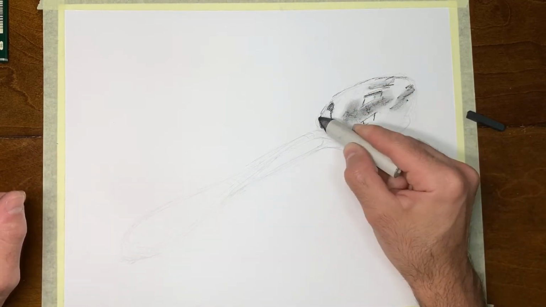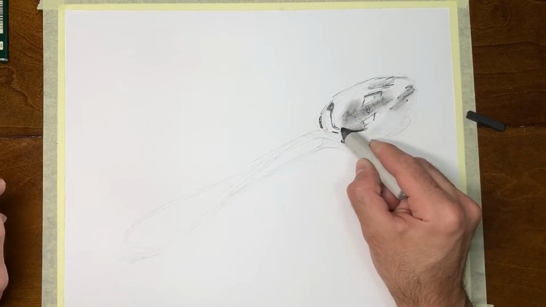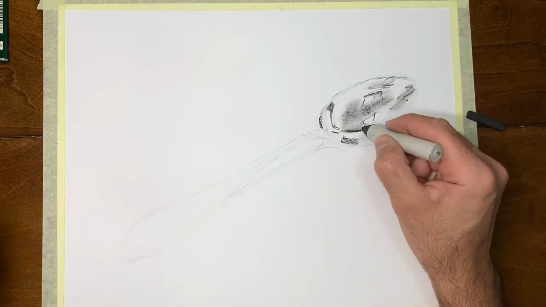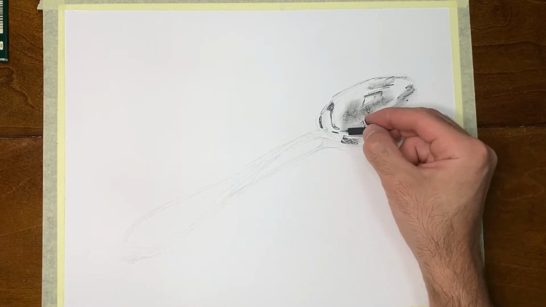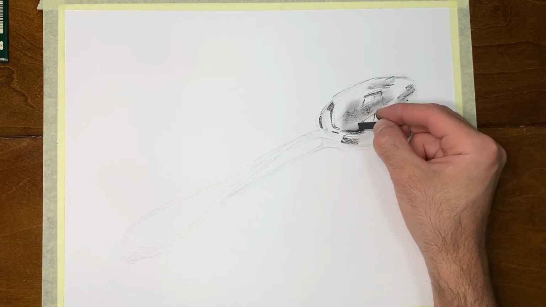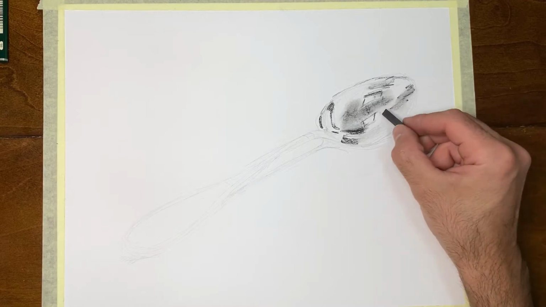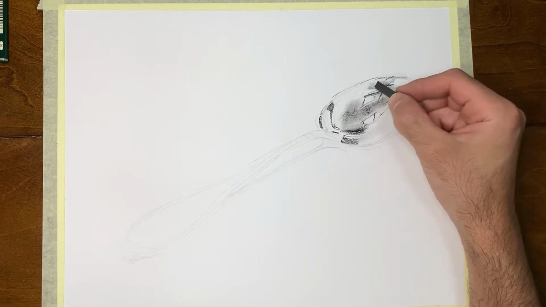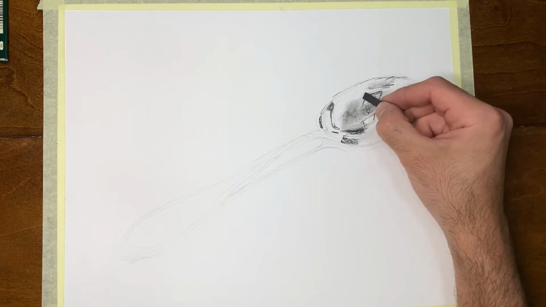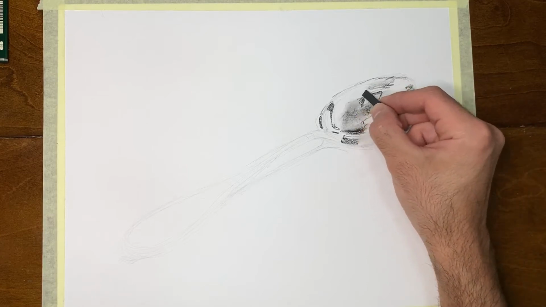But you don't have to blend everything uniformly. Blend certain areas and leave some other areas a little bit more textural. That way, there are points of interest and your work is not going to look like just one smudgy looking thing.